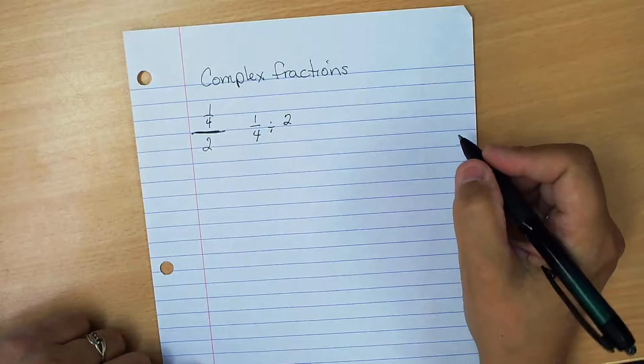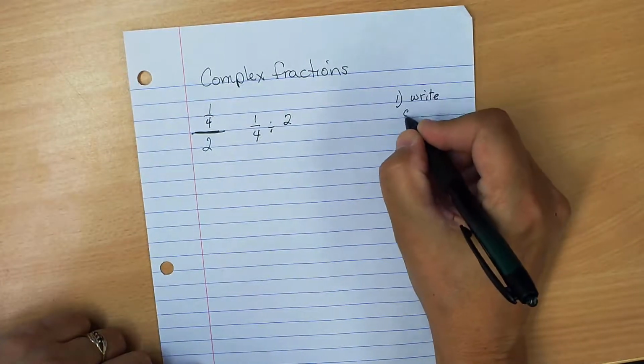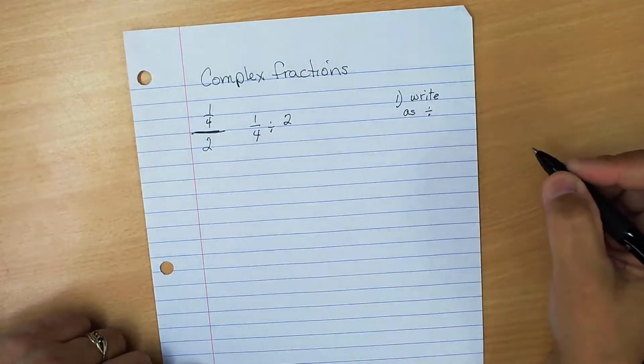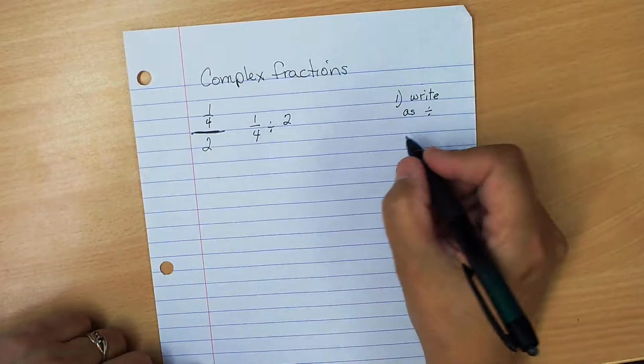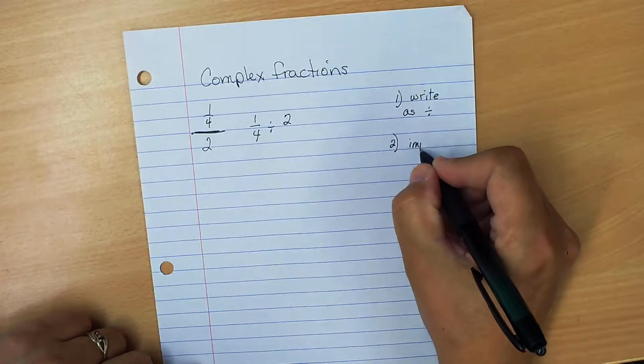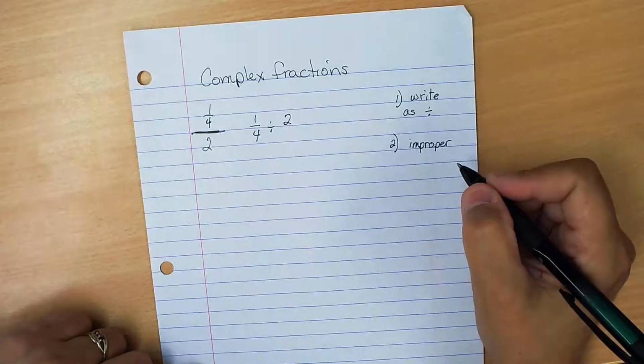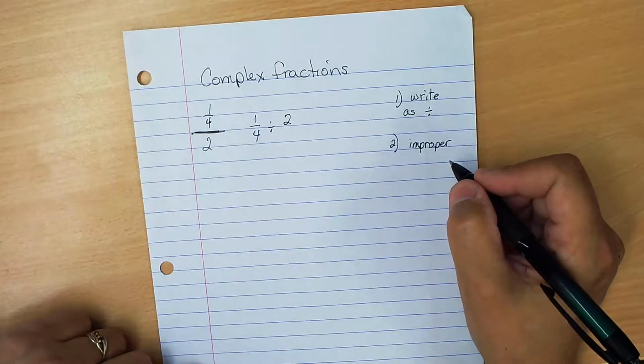So the first thing you have to do is write it as a division problem. The second step is to make any fractions improper that may need it.